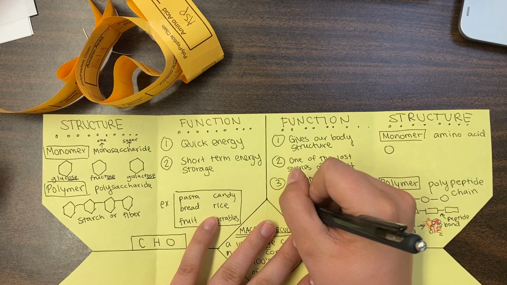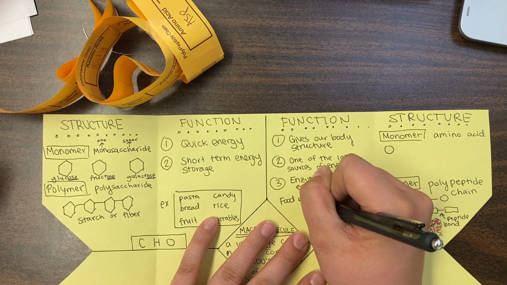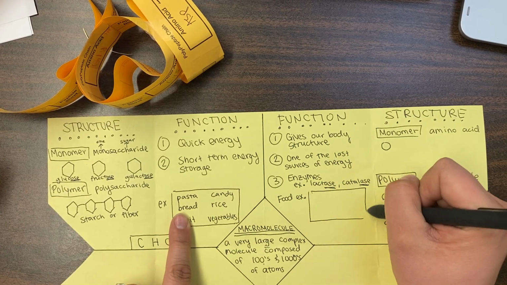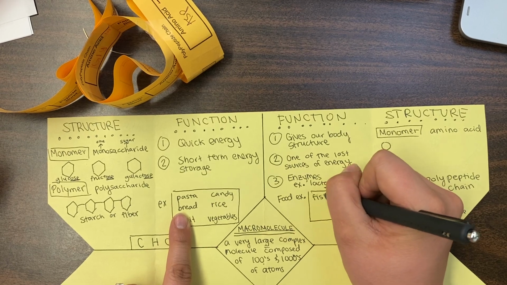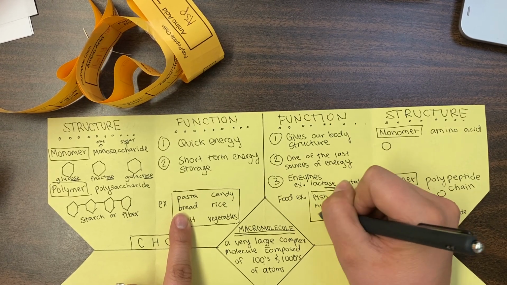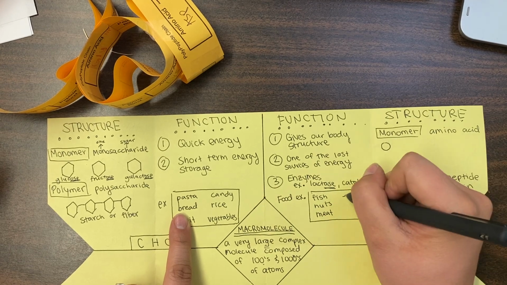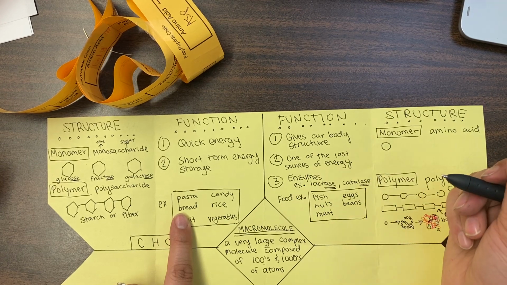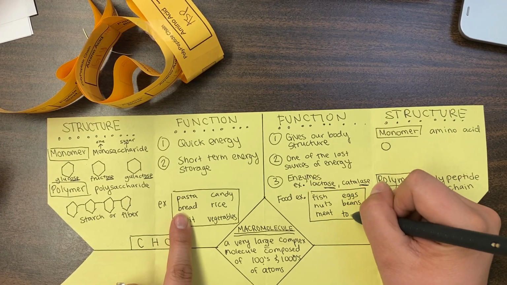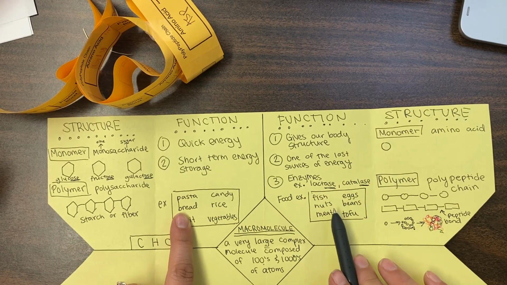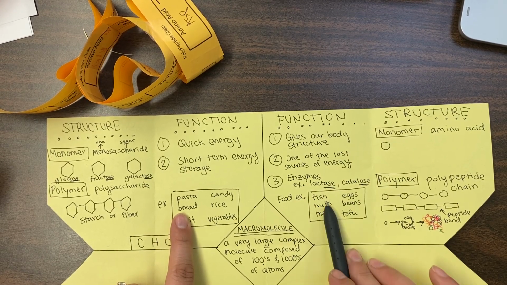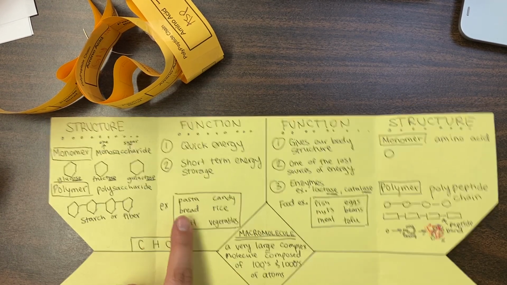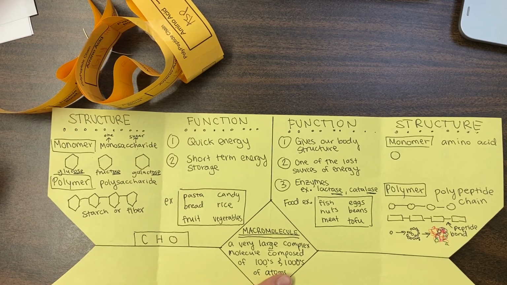We have a couple of food examples that we talked about, like over here. So I'll just draw my little box again. So this is fish, nuts, meat, eggs, beans. There's so many. Tofu. So even if you're a vegetarian, you can still get your source of protein from somewhere. But these are some main examples of proteins.